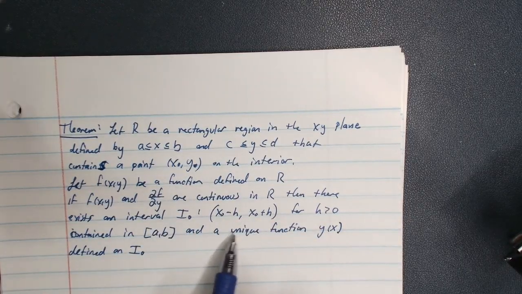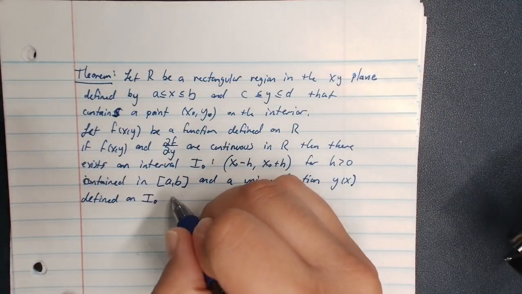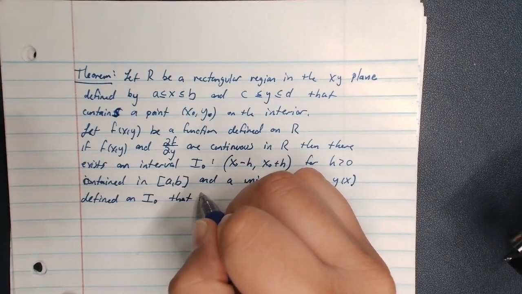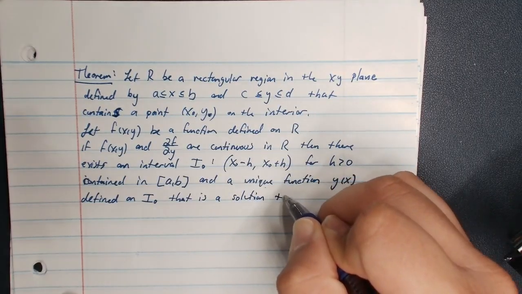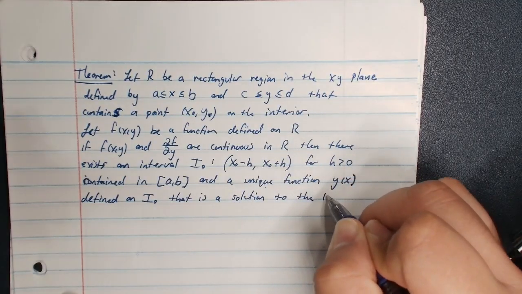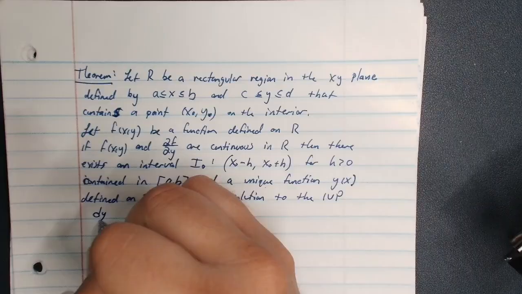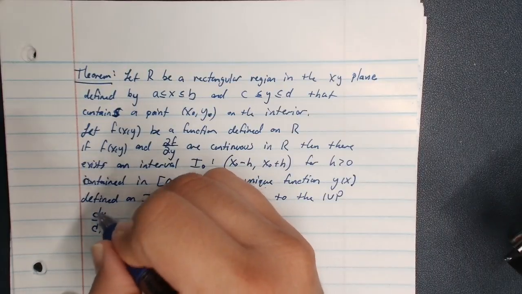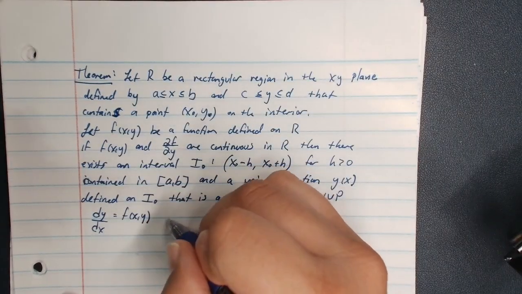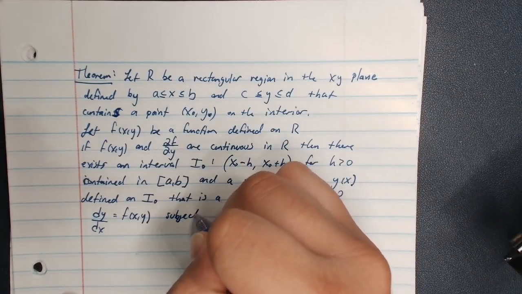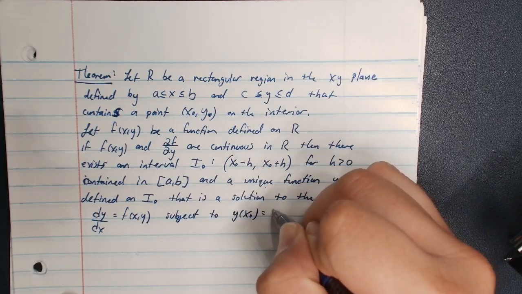So this guarantees you do have a unique function that works that way. In other words, a unique solution. Problem. dy/dx is equal to f of x comma y, subject to y at x naught is equal to y naught.